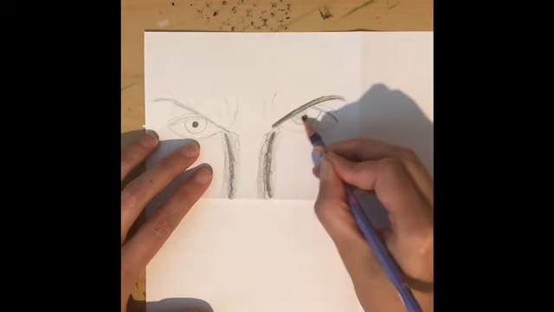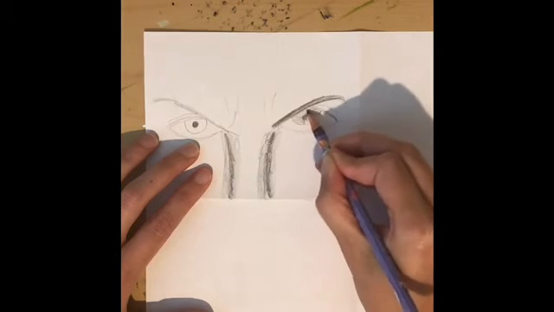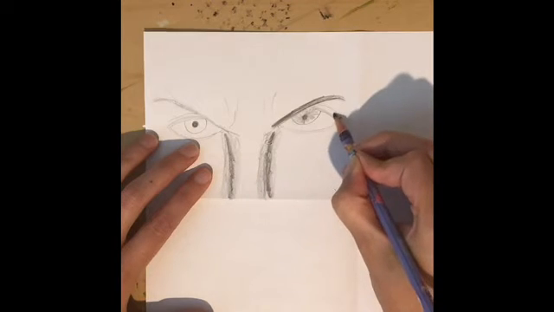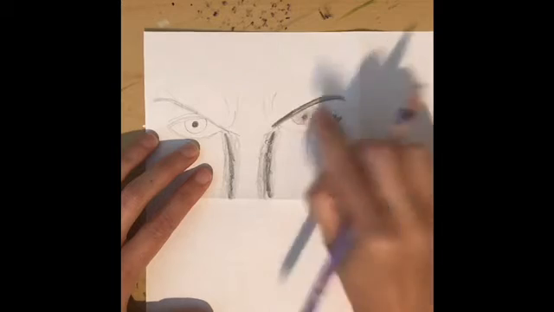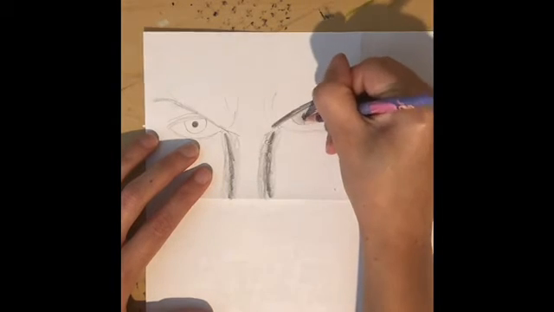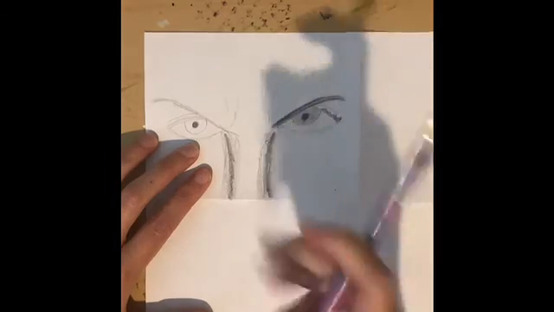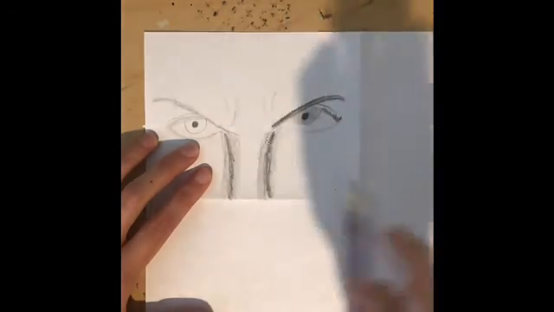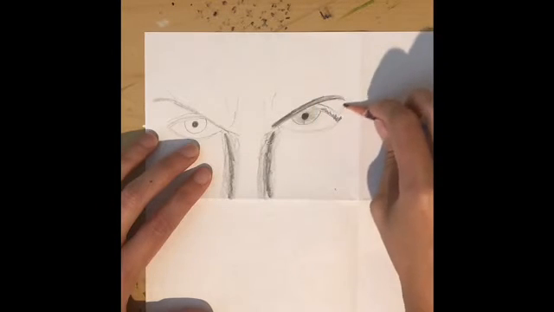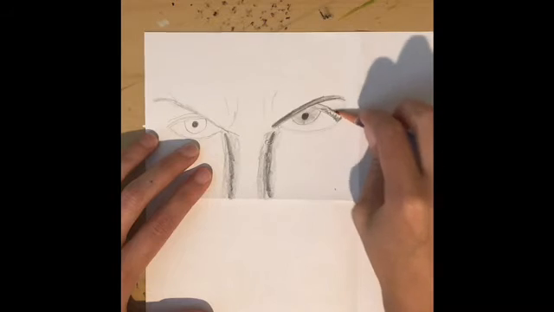Coming around in my eye. There's eyelashes in there. Smudging. Okay, now if you smudge too much and your pupil starts disappearing, just bring it back, okay? Bring it back to life. That shade in here.